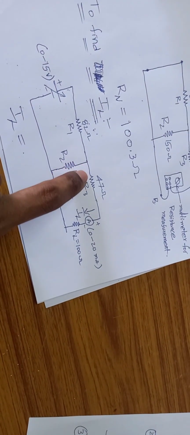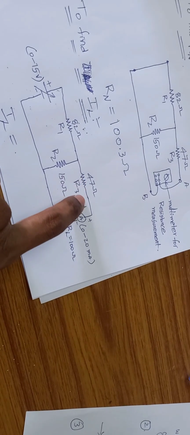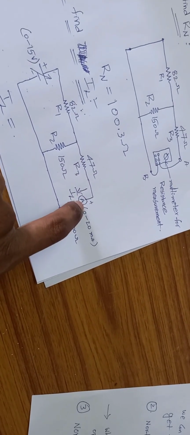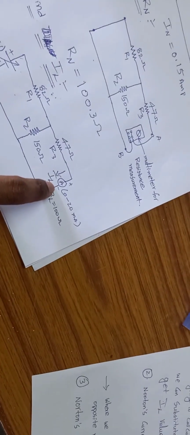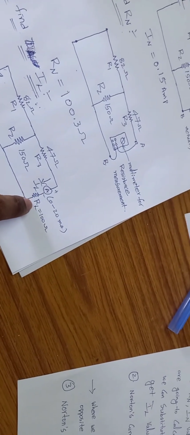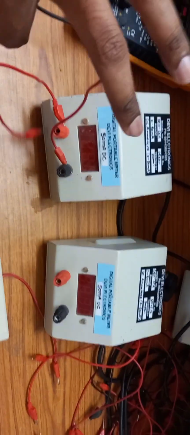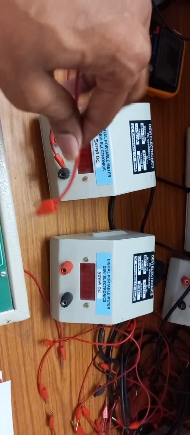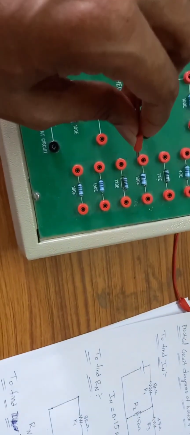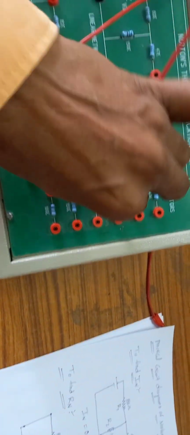Next one, you have to observe, 47 ohm resistance second terminal will be connected to the ammeter first terminal. So this is the ammeter actually. That ammeter first terminal I am going to connect to 47 ohm resistance second terminal. Then ammeter second terminal will be connected to load resistance first terminal.